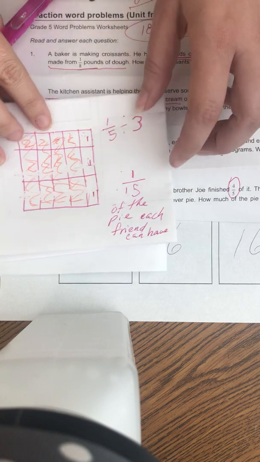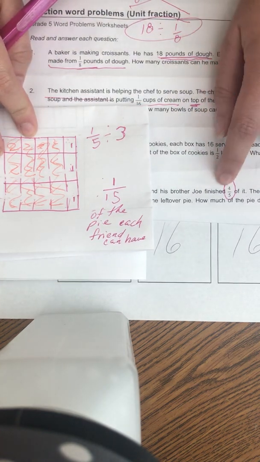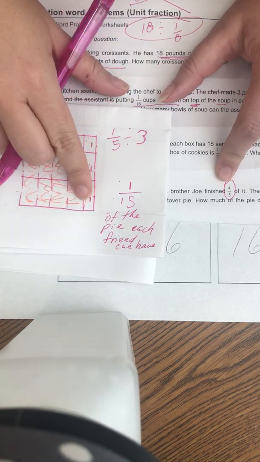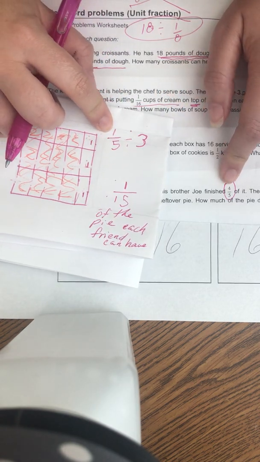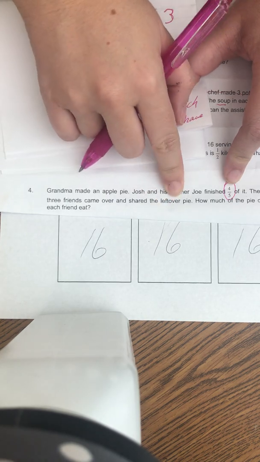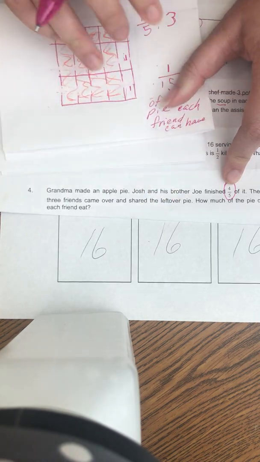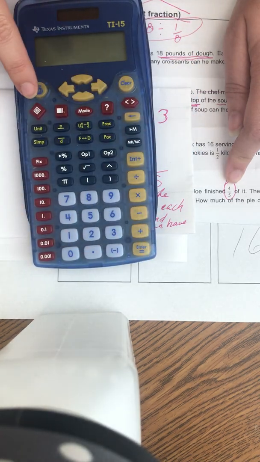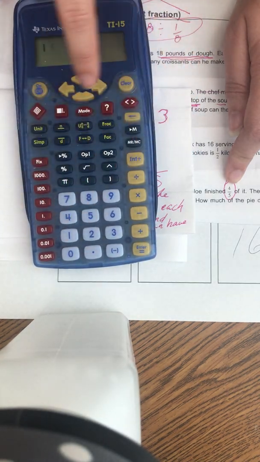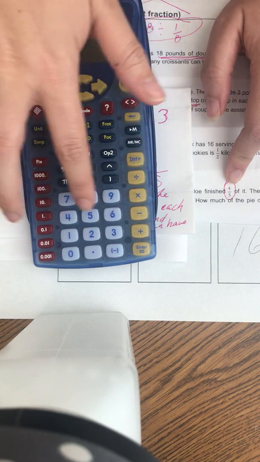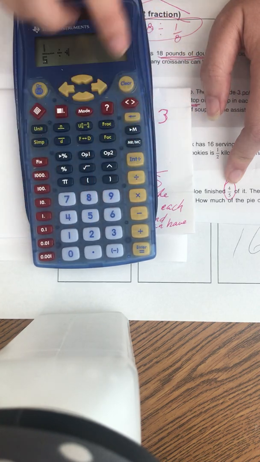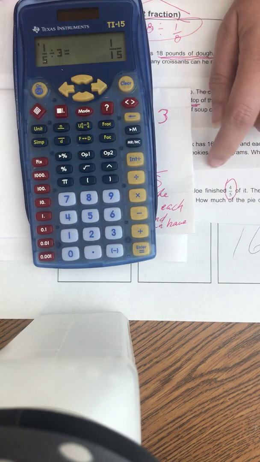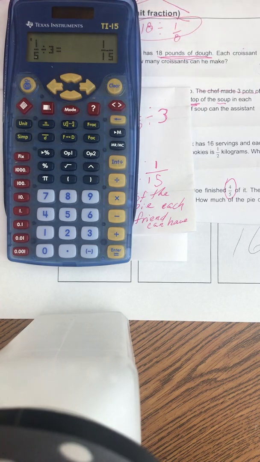So it's important that we read the problem and not just use 4/5, because if we use 4/5, we would have gotten the answer incorrect, because that's how much they ate, but they want to know how much is left over. Let's check our work using a calculator. So we have 1 is my numerator, 5, divided by 3 equals 1/15, which is the answer we also got.